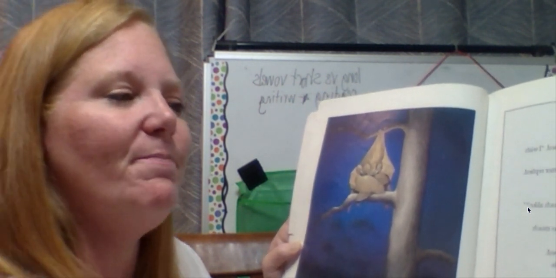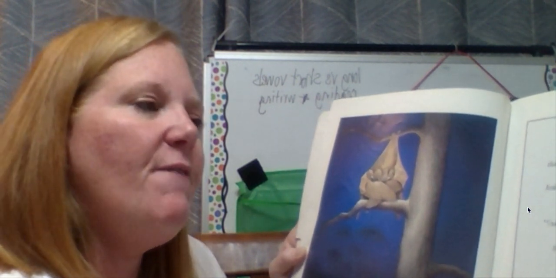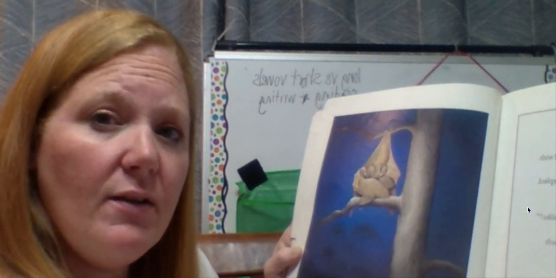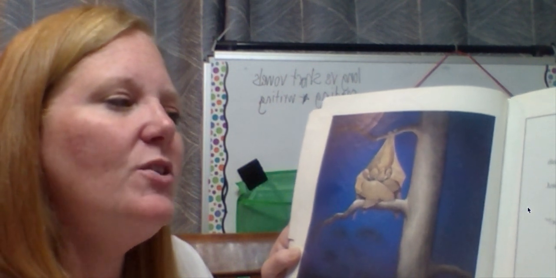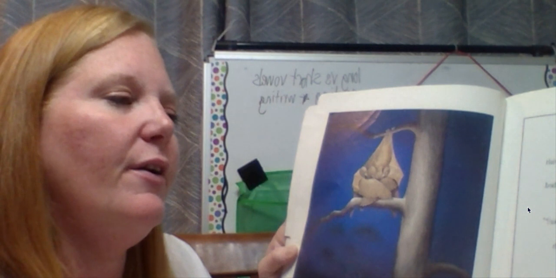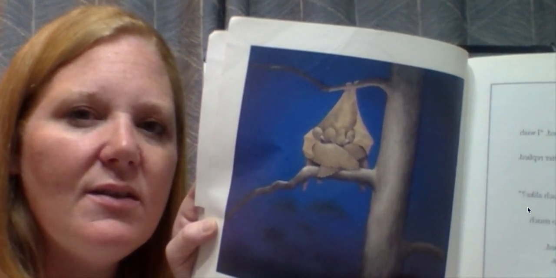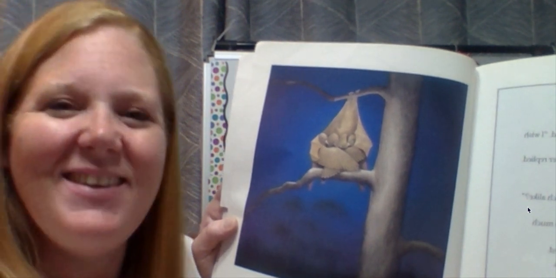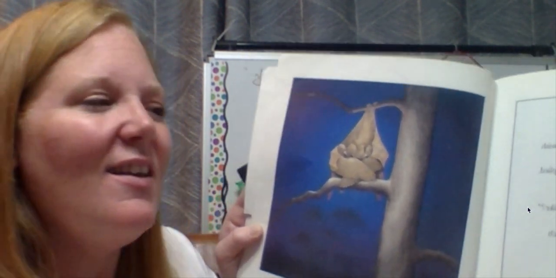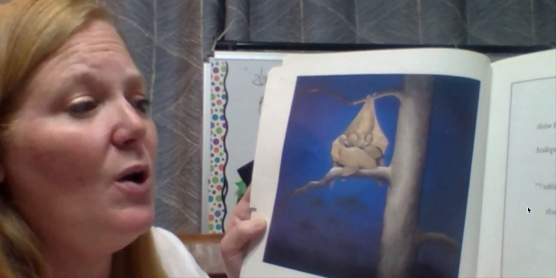How can we be so different and feel so much alike? Mused Flitter. Another word, mused. Let's see if we can find another word to fit in there. How can we be so different and feel so much alike? Blank, Flitter. What word could we fit there instead of mused? Yes, thought. Good job.